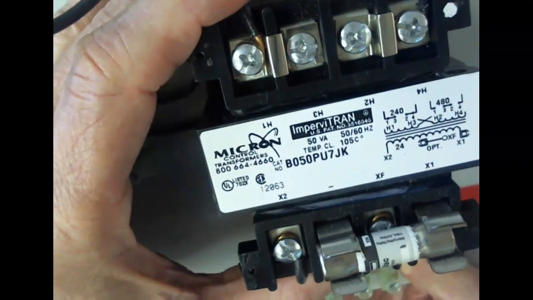Everybody understand that? Okay. We're going to actually jumper ours on the side. You can see this transformer over here on the right. You can see the jumpers on the top, and that's what they've done. They've got this thing wired to divide by 4.